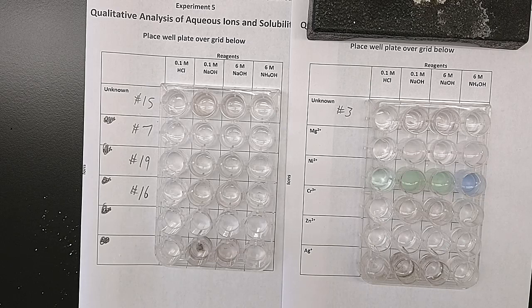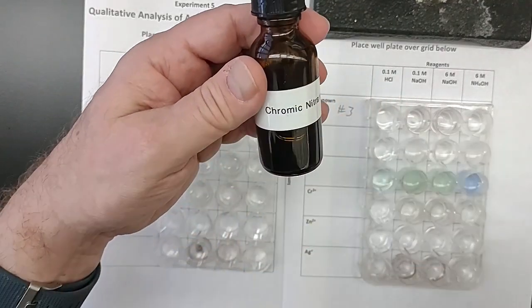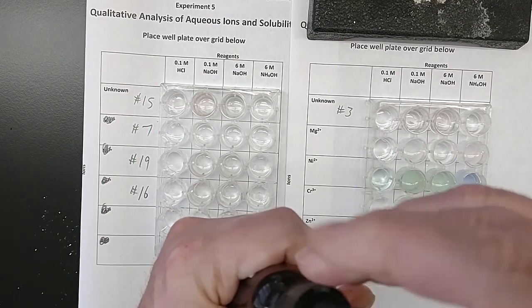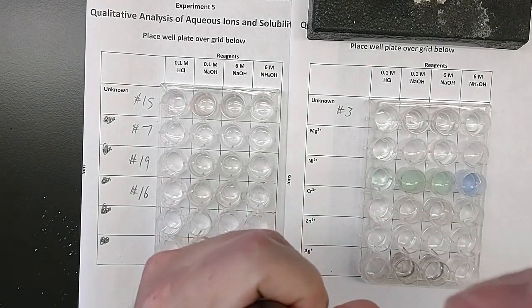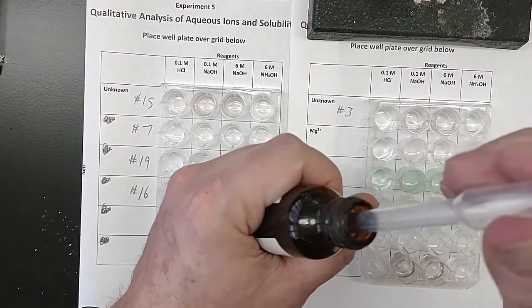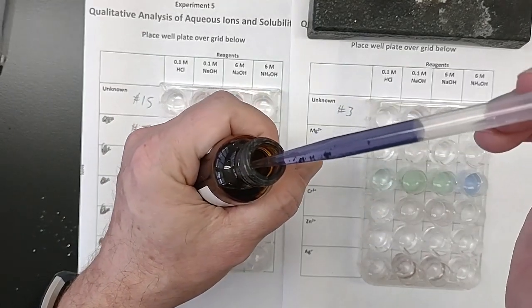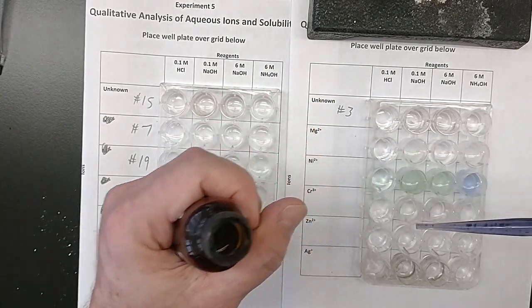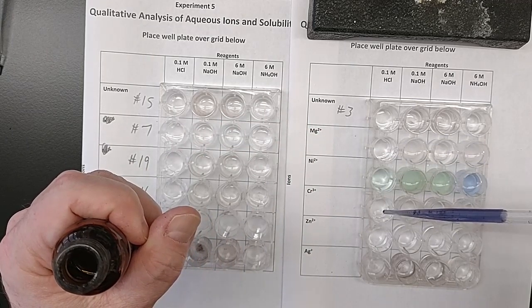Moving on. Chromium. I can find one. Here we go. Chromium-3, also known as chromic nitrate. The dropper doesn't work. Use a clean other one. This is see-through but purple. Transparent purple to start with. Transparent purple. Write that down. Into the chromium row with the hydrochloric acid.